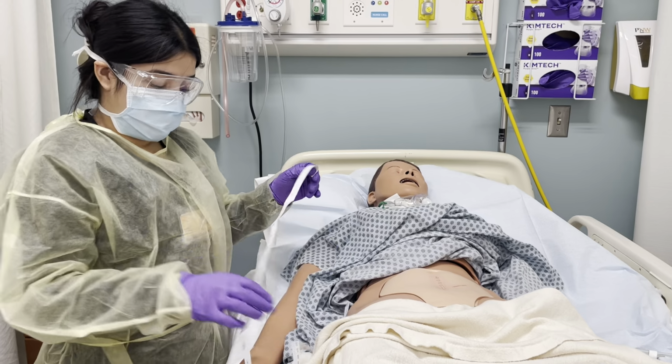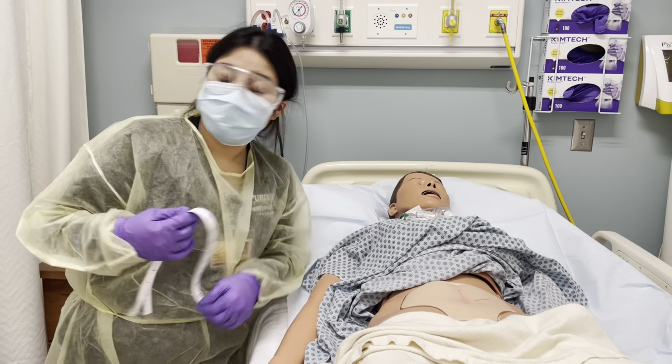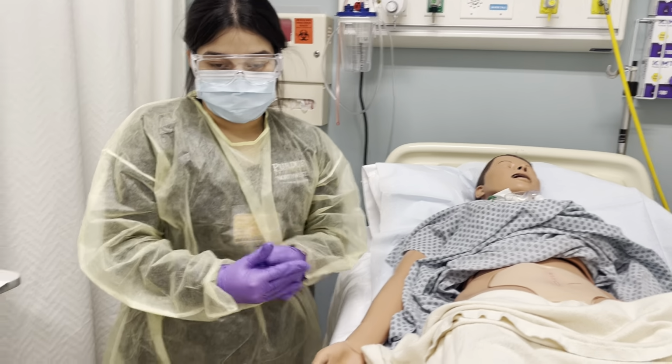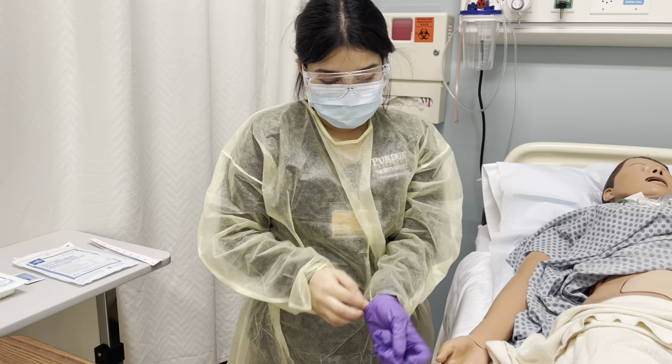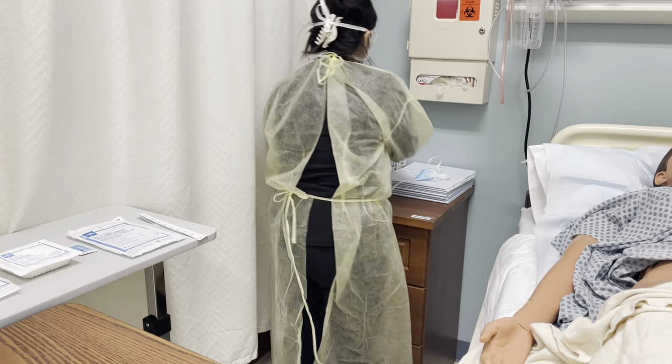So the length of the wound is 8 centimeters and the width of the wound is 1 centimeter. I'm going to go ahead and now take off my gloves. Do some hand hygiene.